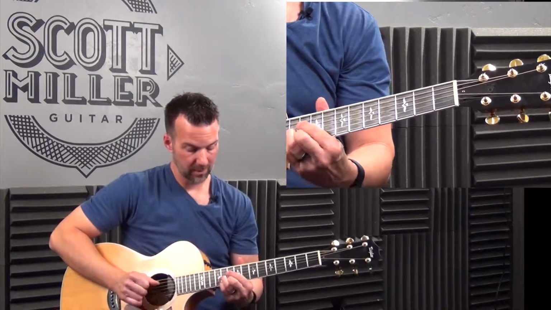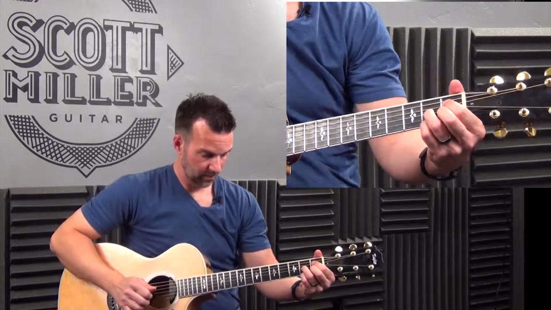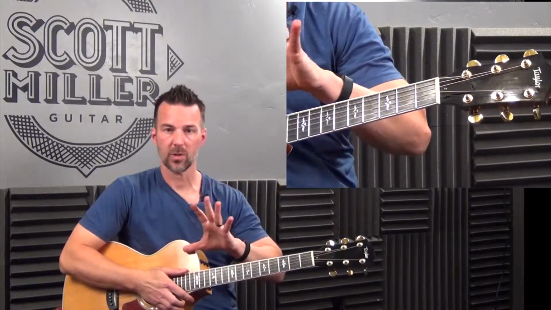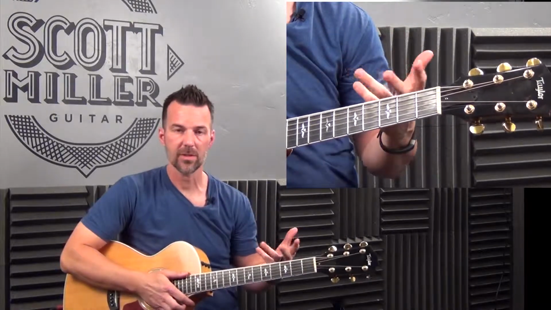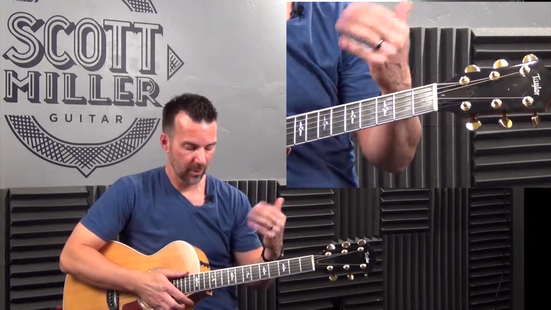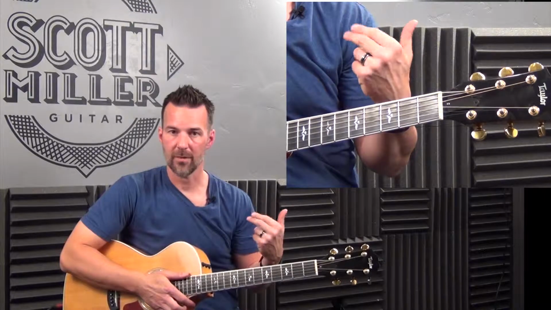I'll play it right here. Okay, so I'm going to show you a shape on the 6th string and the 5th string. You can call this C diminished 7, C fully diminished 7, C fully diminished. I usually just say diminished 7. Okay, so here it goes.